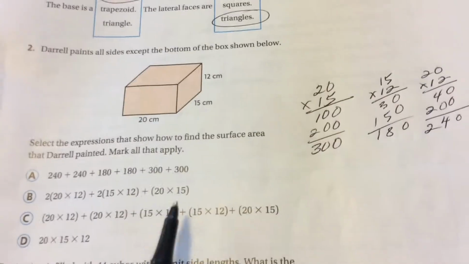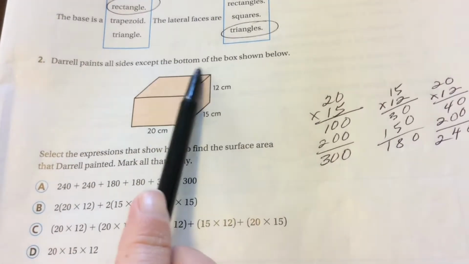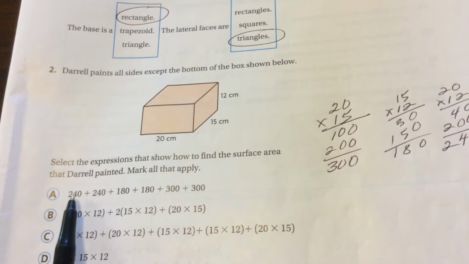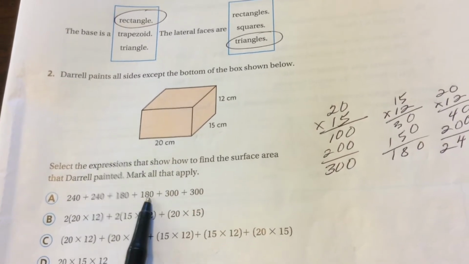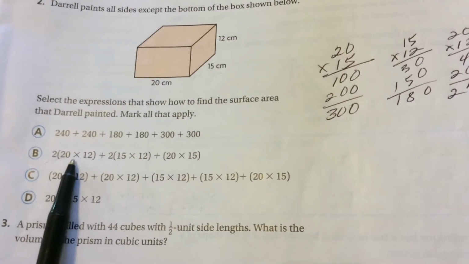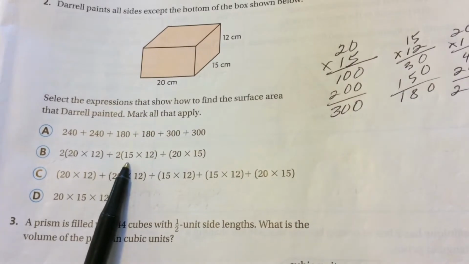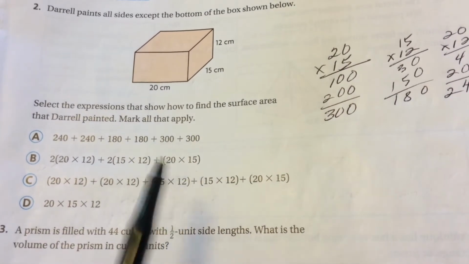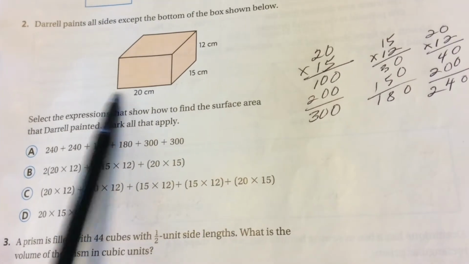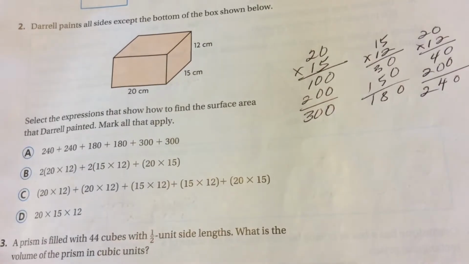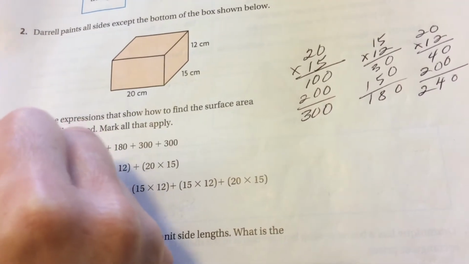But A will not work because it says that he is not going to color the bottom. So this won't work because he has 240 on here twice, 180 on here twice, and 300 on there twice. So that one's wrong. Let's go to B. B is 2 times 20 plus 12 plus 2 times 15 times 12 plus 20 times 15. That would work because you're only going to count that 20 by 15 one time because you're not doing the bottom. So B will be correct.